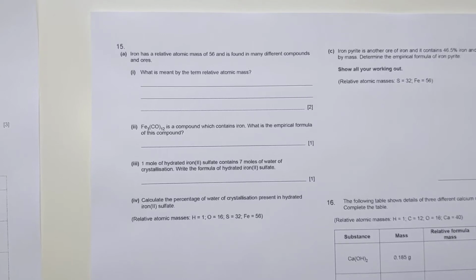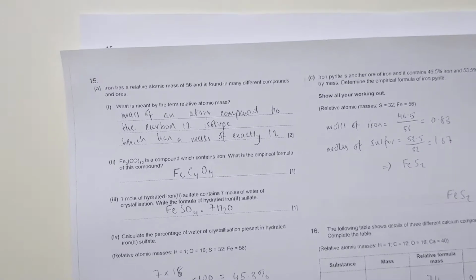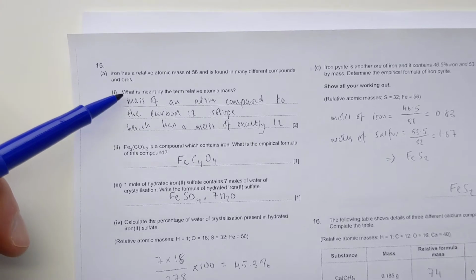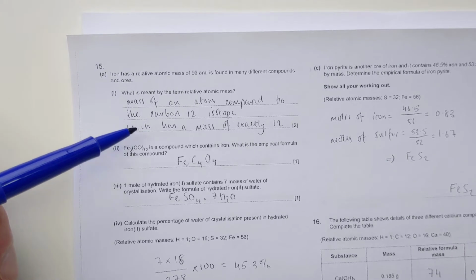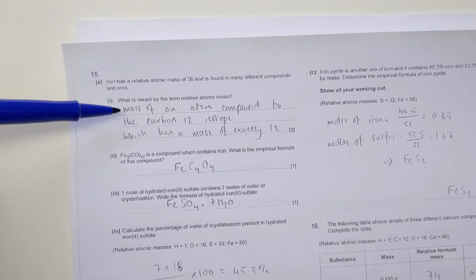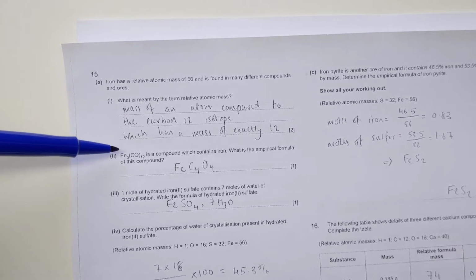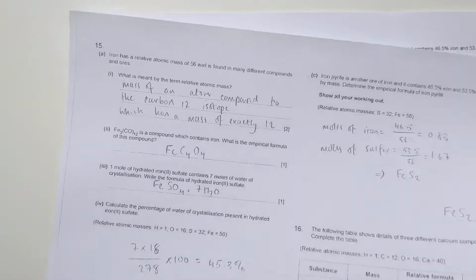First point, what is meant by the term relative atomic mass? If you remember, that's quite a long, annoying definition you've got in your notes. Not going to write it all out, I'll just show it to you here. Mass of an atom compared to the carbon-12 isotope, which has a mass of exactly 12. As it is quite long and annoying, it does always give you a couple of marks at least, so it's worth learning off really well.